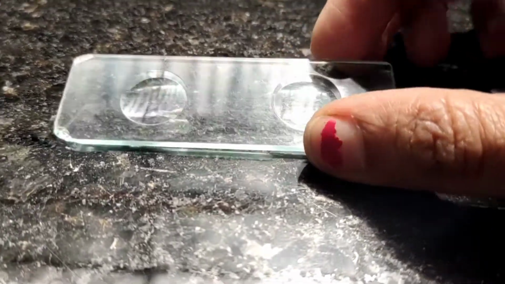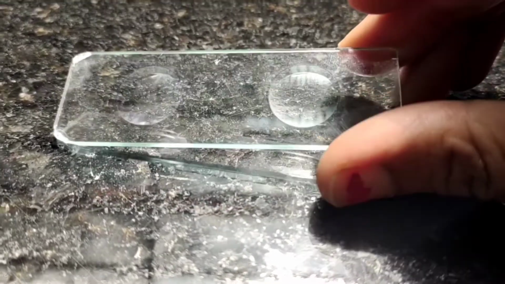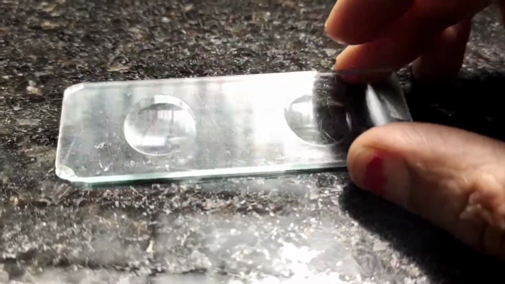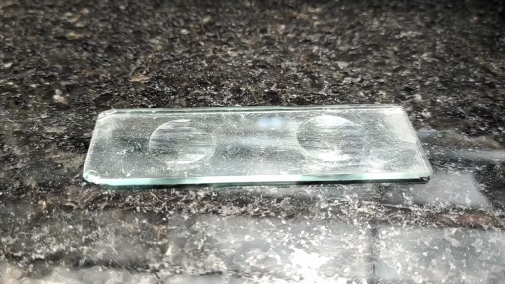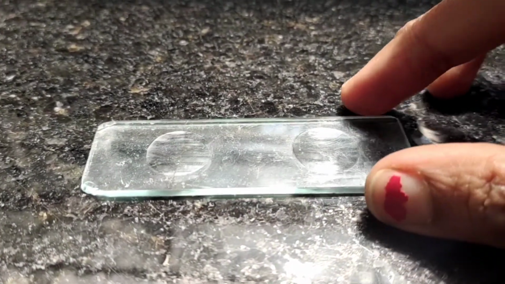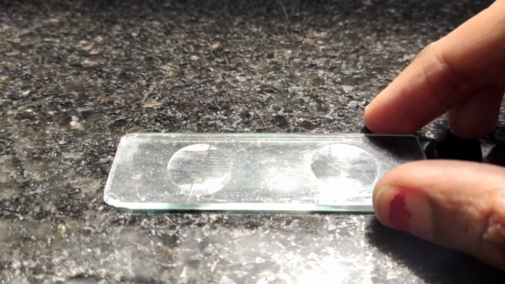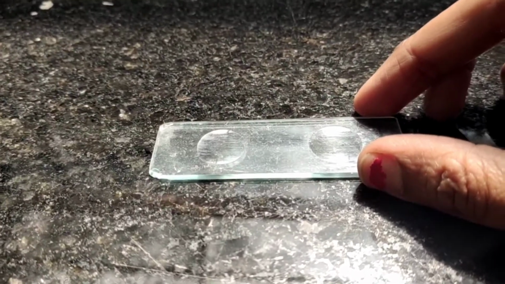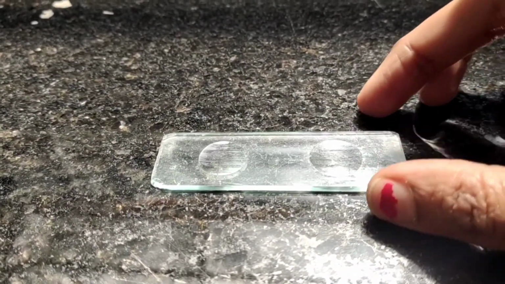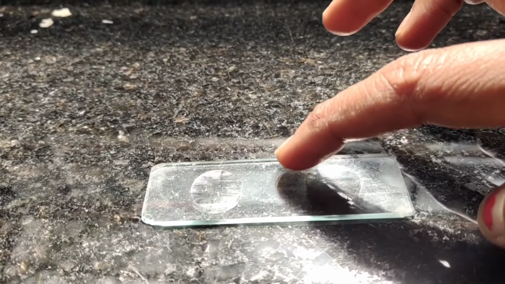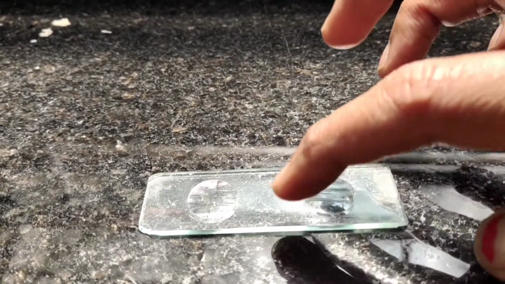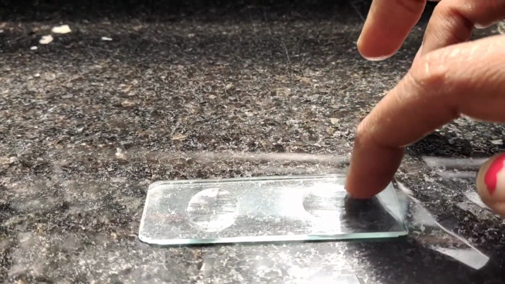This is a cavity slide. As you can see, it is not plain. It has a kind of cavity here and also here. On this cavity, the drop will be hanging, and where will we put this drop? On a cover slip. And through the cover slip we will bind it. How? By using wax at the four corners of this cavity slide.